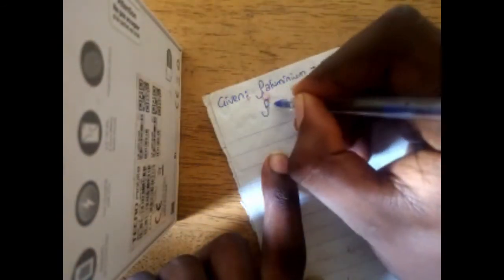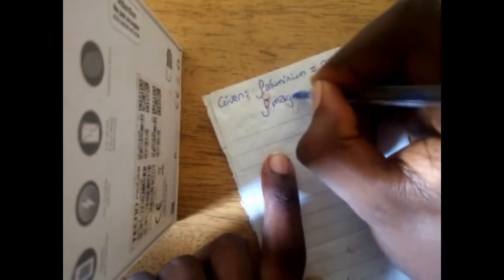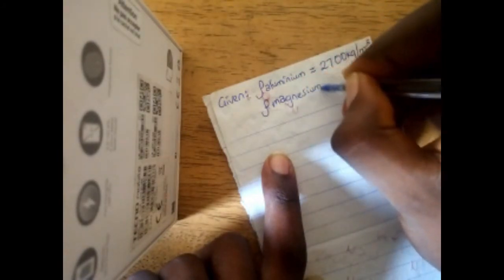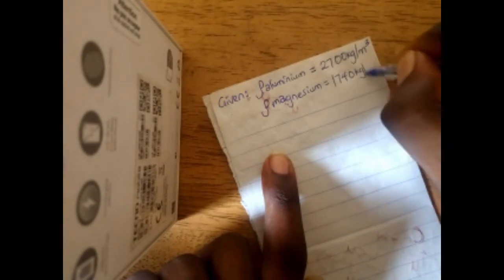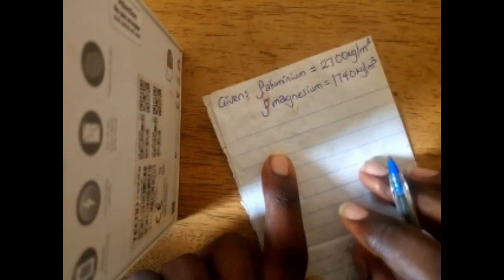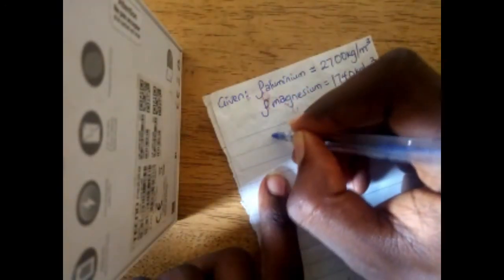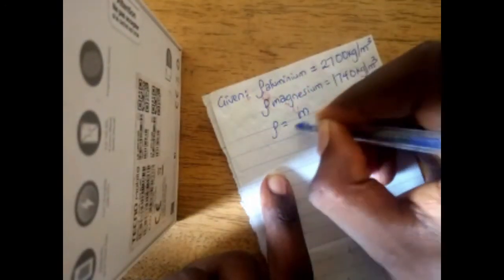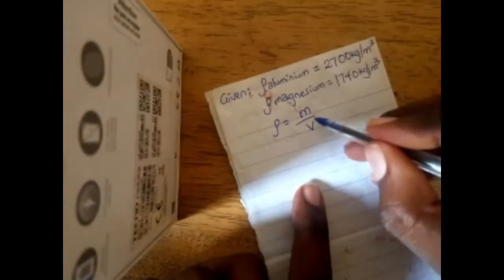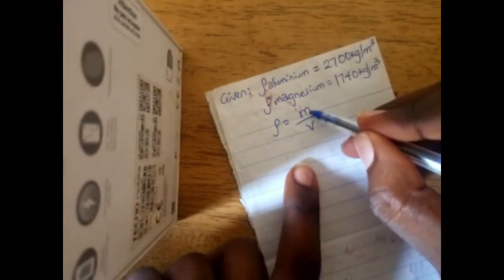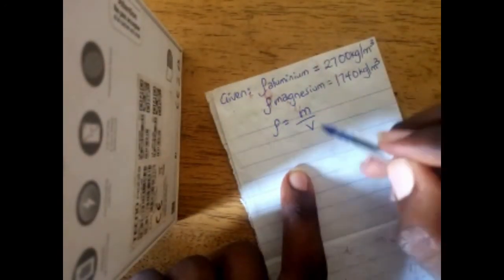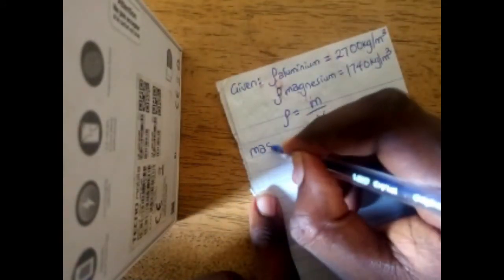We're given the density of magnesium to be 1740 kilogram per meter cube. So recall that density is mass over volume. We are told the relationship between their masses. We have their densities. We need to find their volume.